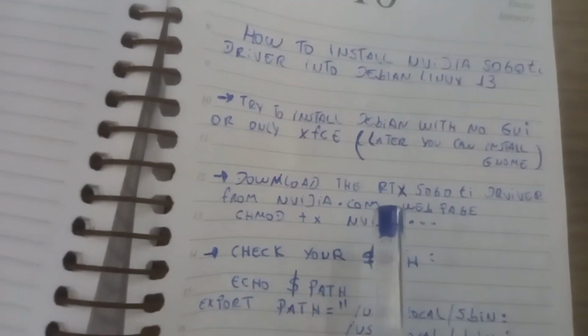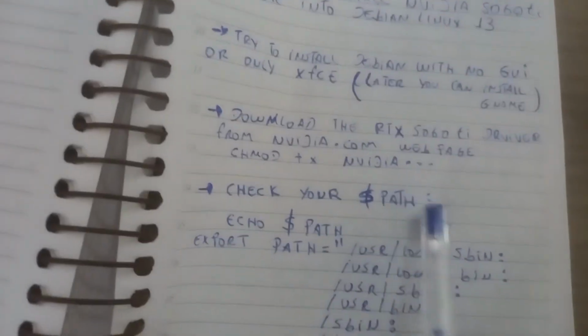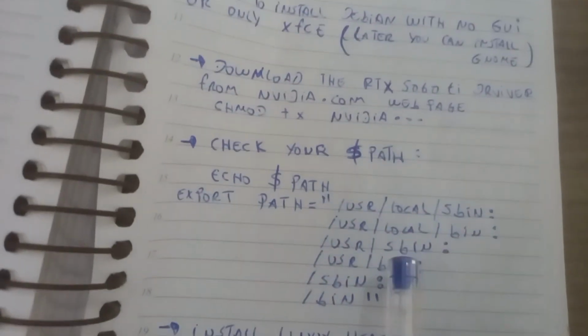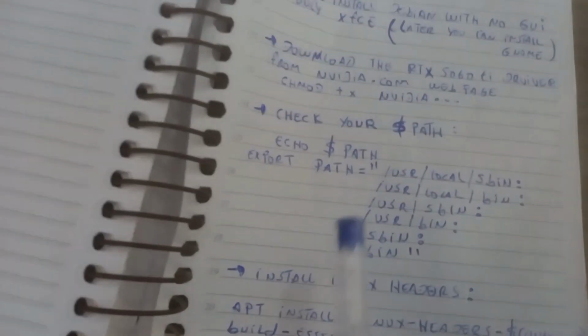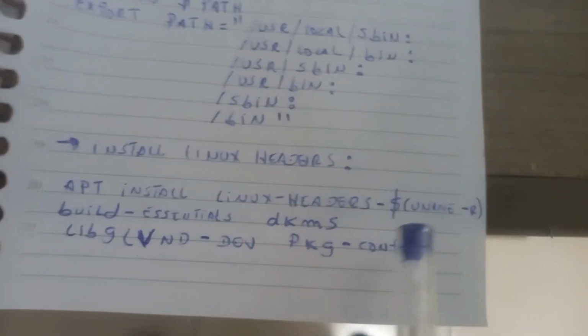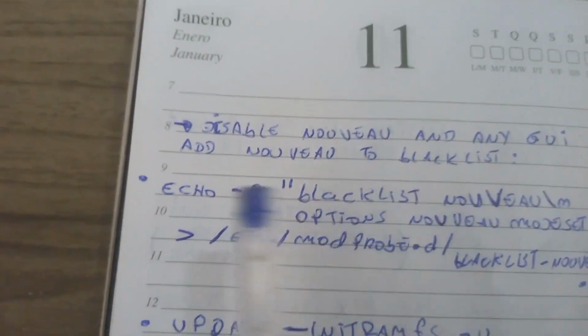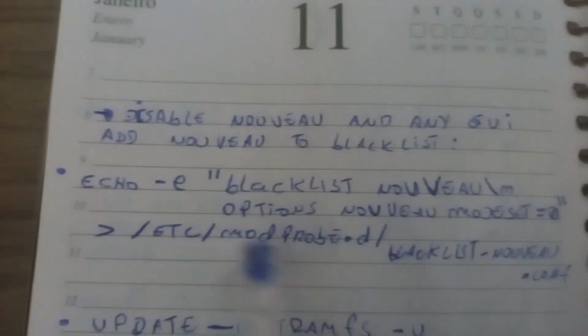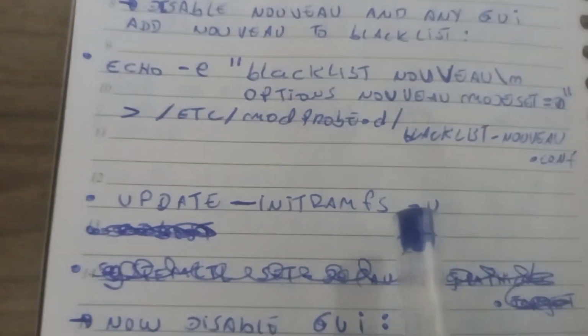Okay, download the Nvidia driver from the Nvidia web page. Okay, correct your PATH variable. It is very important. You saw many problems that have occurred. Okay, install the Linux headers, all these libs here. After that, you need to disable nouveau. Okay, add nouveau to a blacklist. After that, you update initramfs with -u.